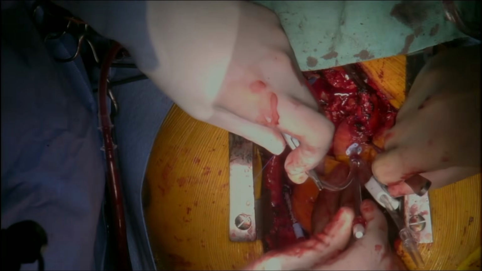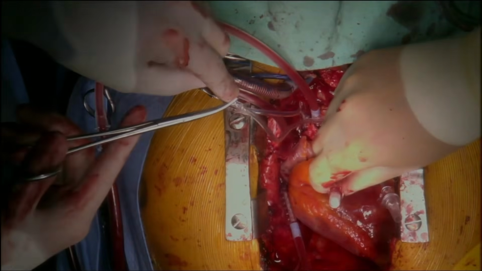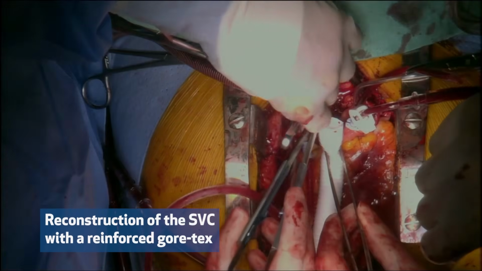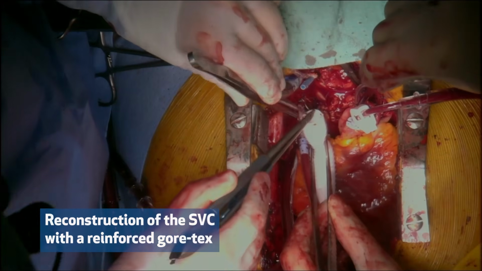A root vent is positioned into the donor aorta for the de-airing, and finally the superior vena cava is reconnected to the right atrium with the interposition of a reinforced Gore-Tex conduit.